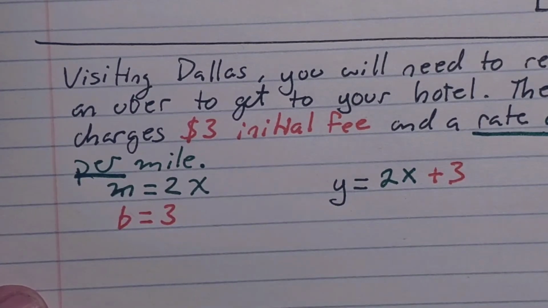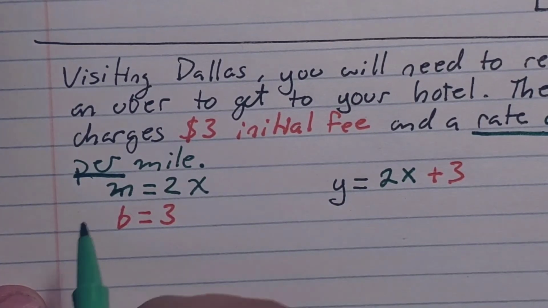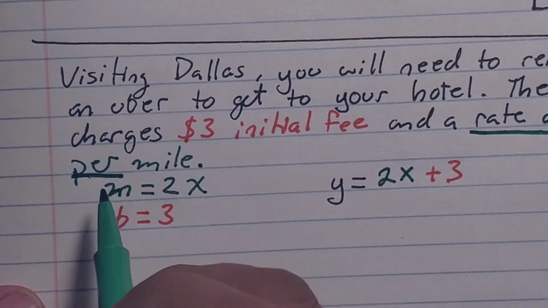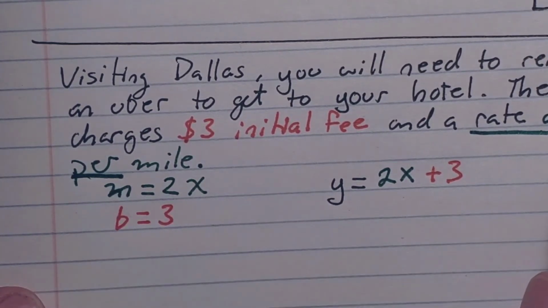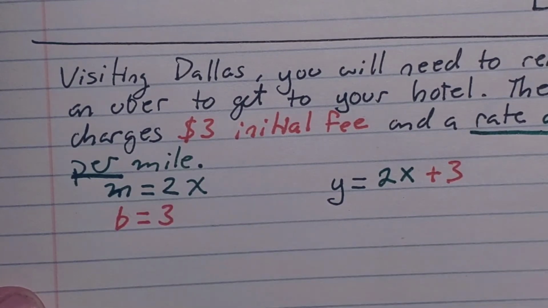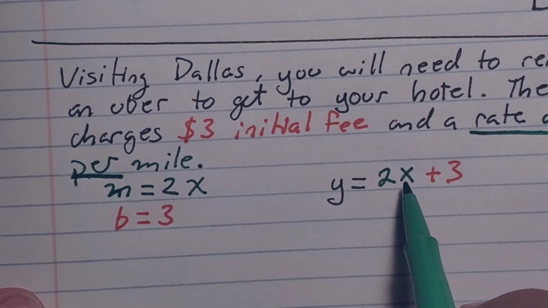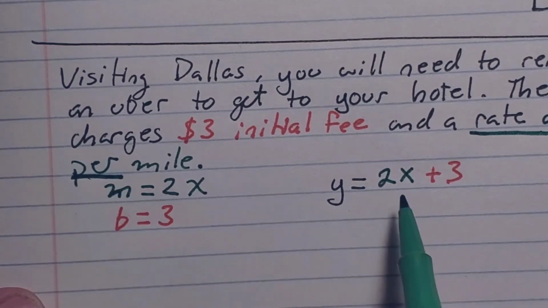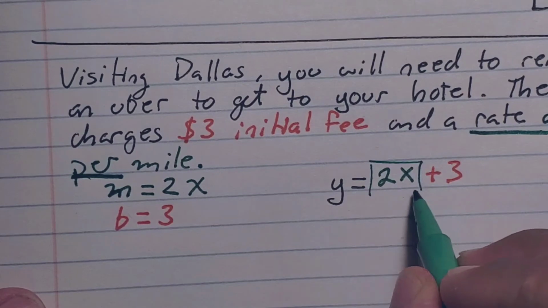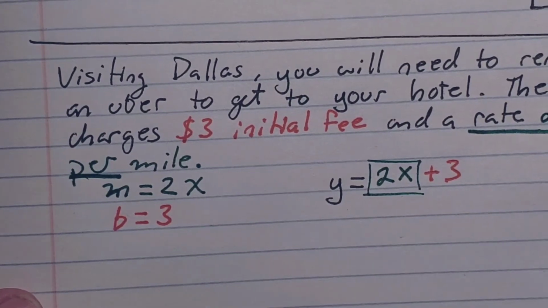Remember that silly video I made you guys watch? This is what the rate is, or the rate of change. Per means for every mile, they charge you $2. So that's what that per means. That should be an indicator that that is your slope.